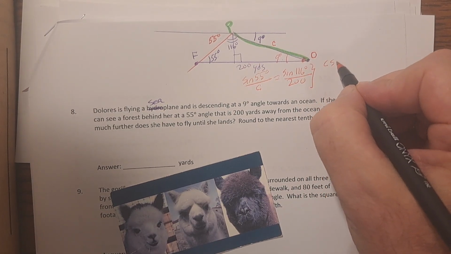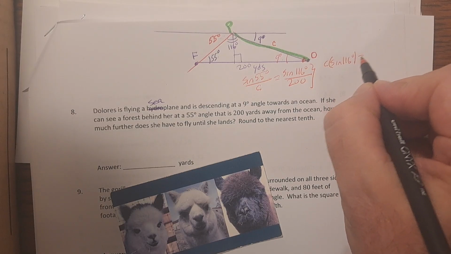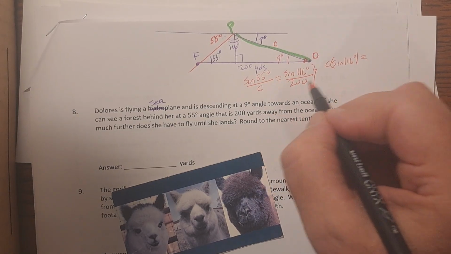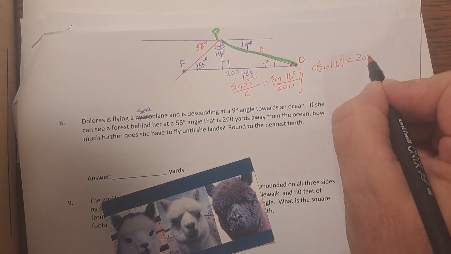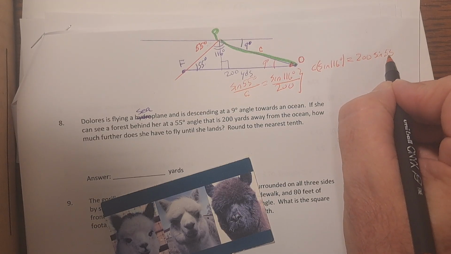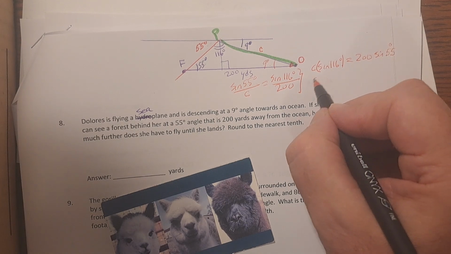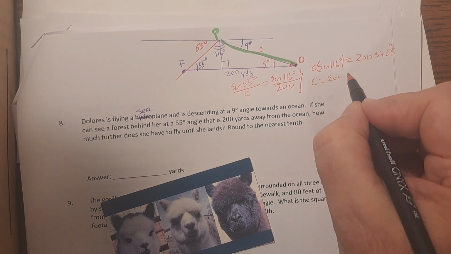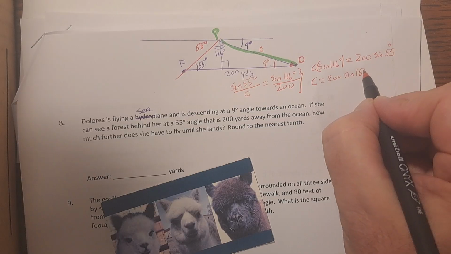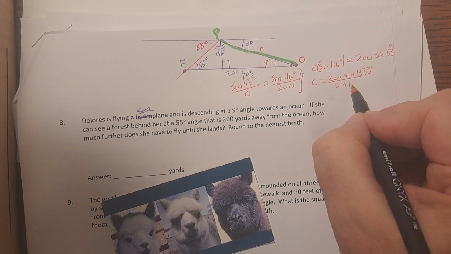So C times the sine of 116 degrees equals 200 times the sine of 55 degrees. So C is 200 sine of 55 degrees over the sine of 116 degrees.